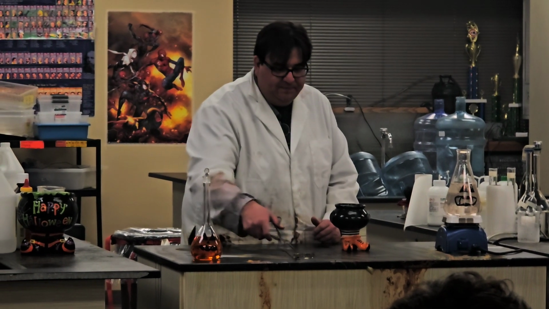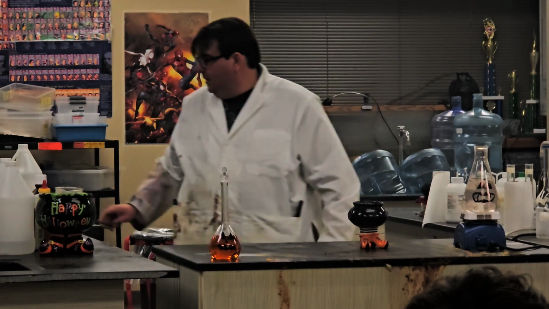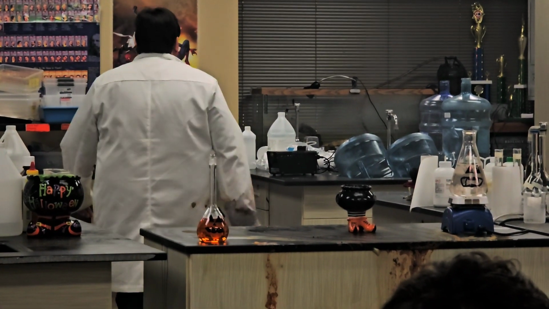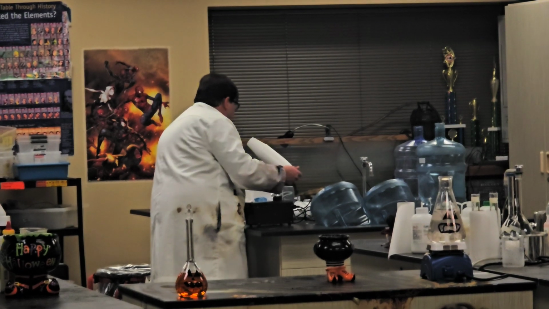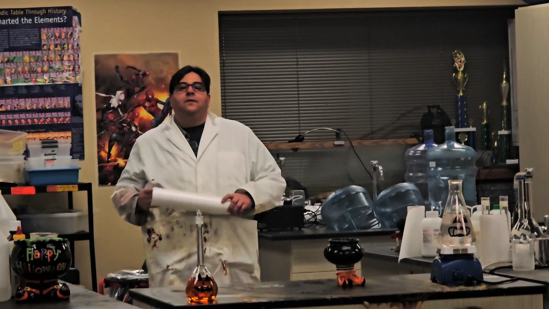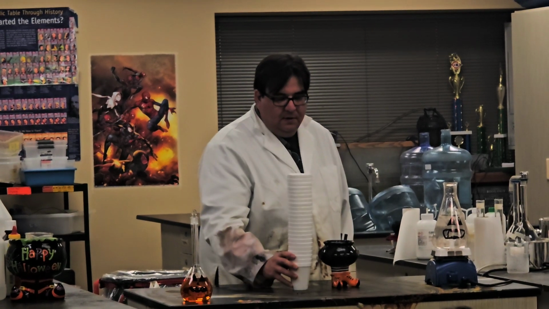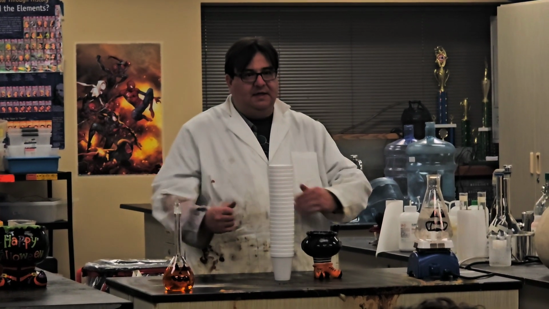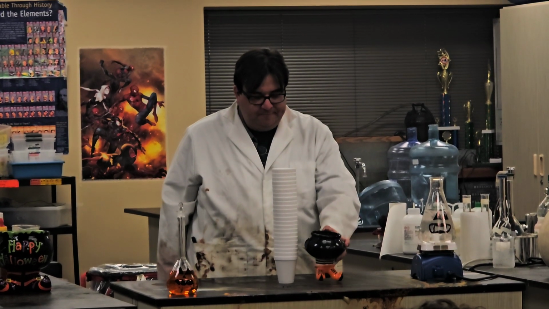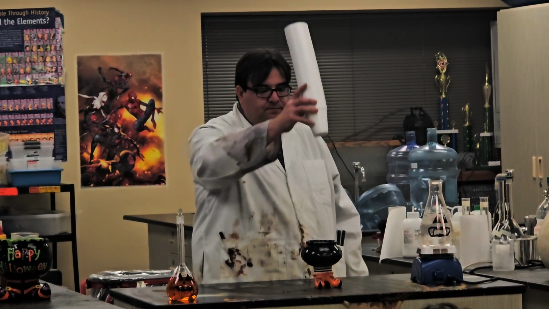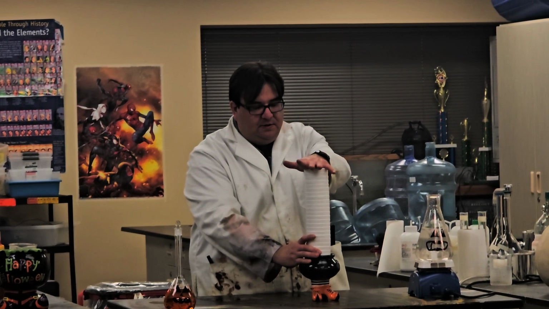Go into trash. While these guys are also going back and forth, you see my stack of cups, much taller than my little cauldron here. I'm going to make these cups fit into the cauldron.